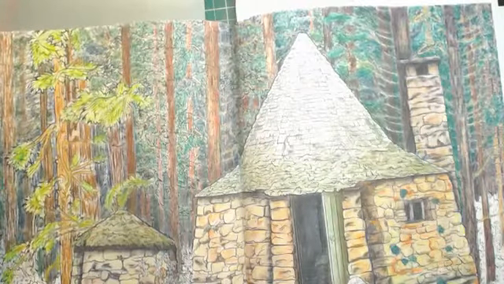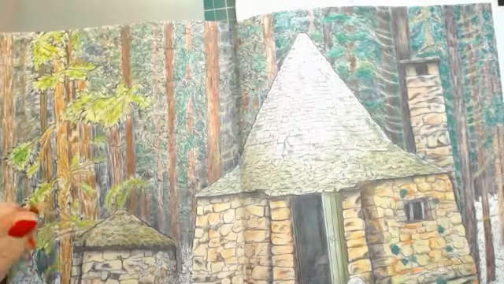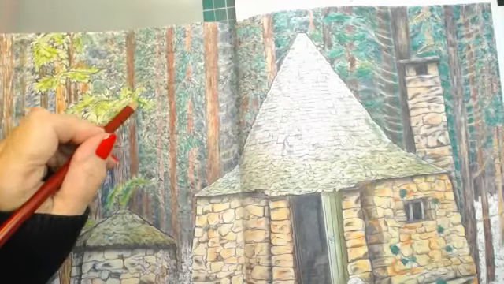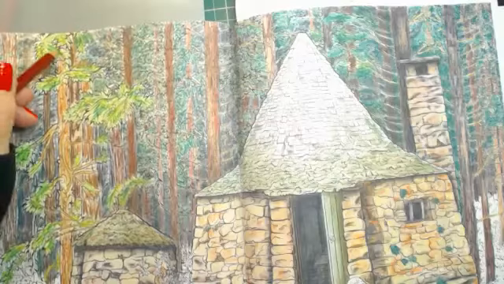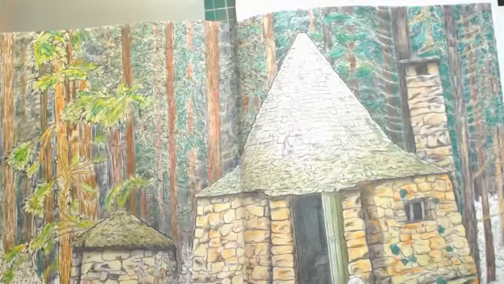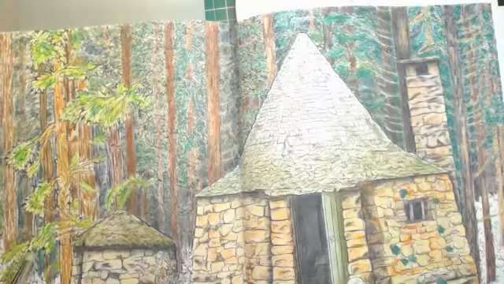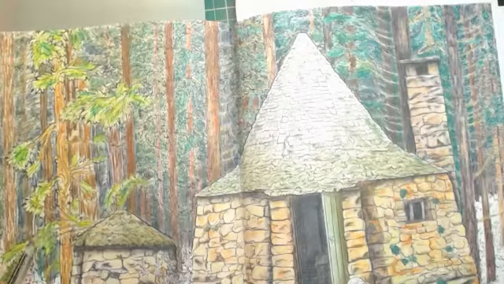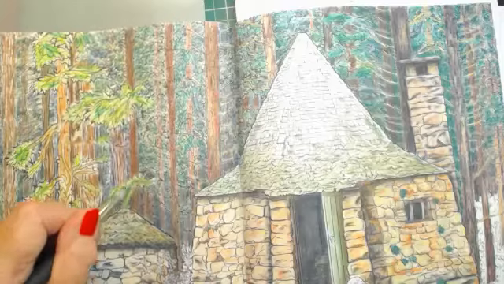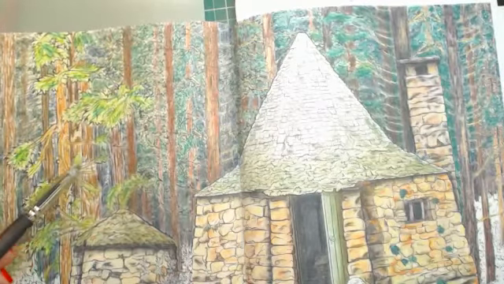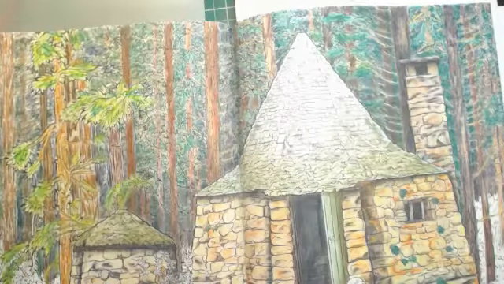And then we can kind of... can work quite loosely with this. Then you can start to kind of finishing it off with the blending to make sure that they've all got that little bit of green.